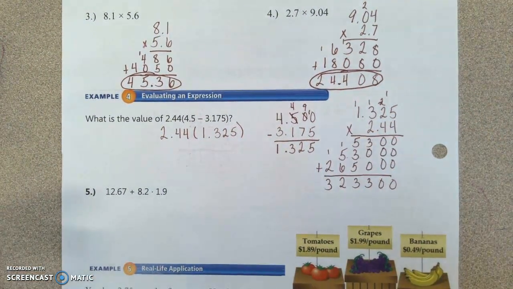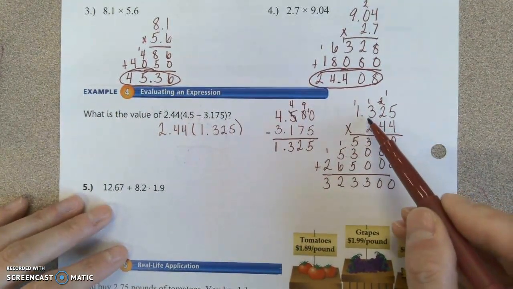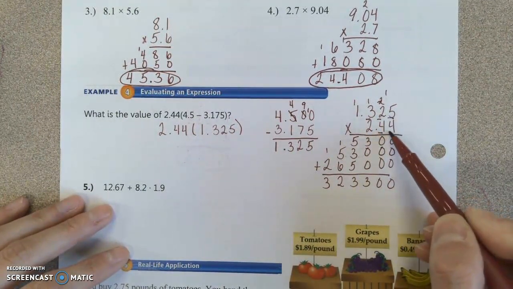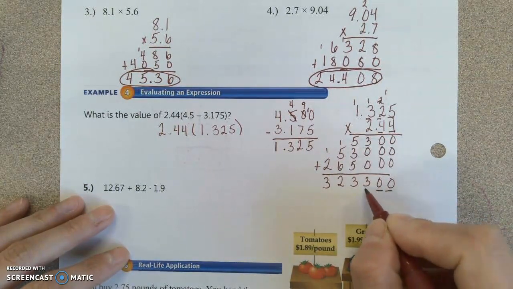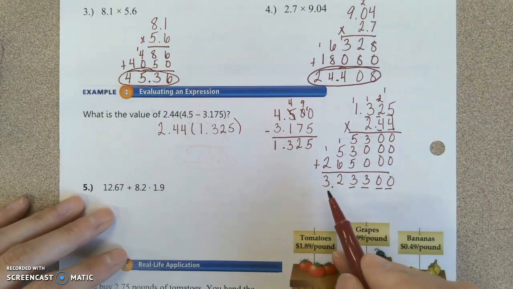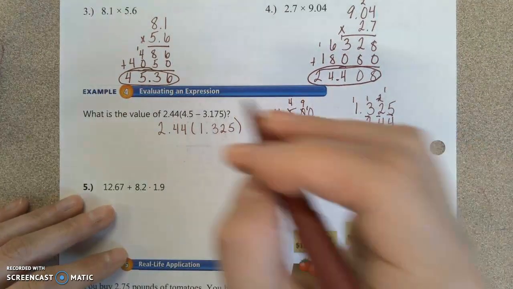Okay, looks like we have a really big number, but let's look and see how many decimal places we need. I have 1, 2, 3, 4, 5. So I'm going to count 1, 2, 3, 4, 5. So I'm actually just looking at 3 and 233 thousandths.